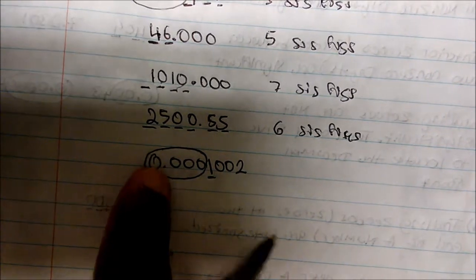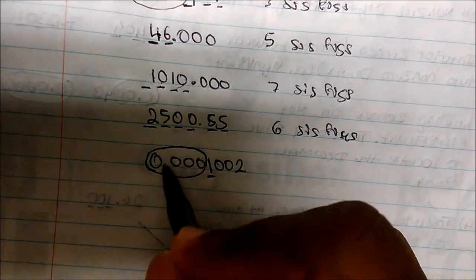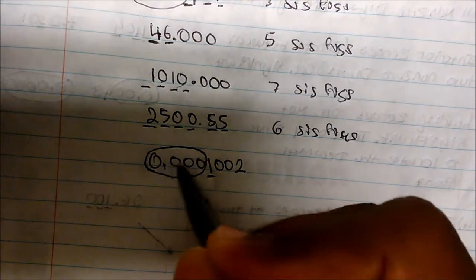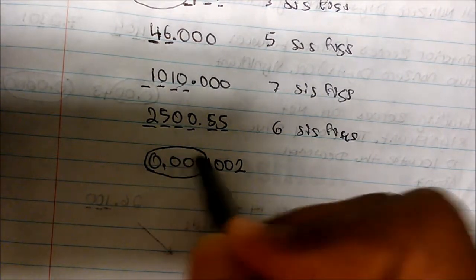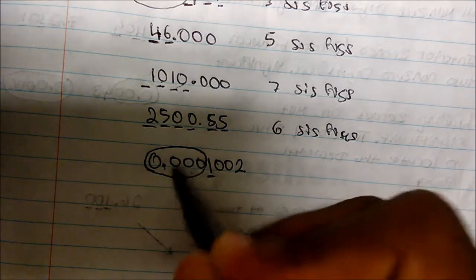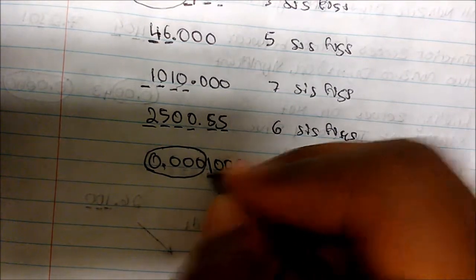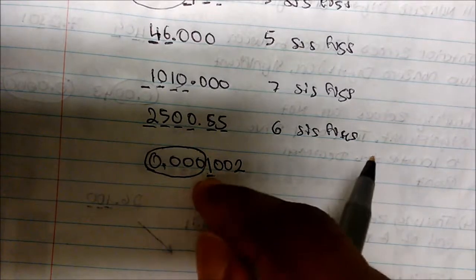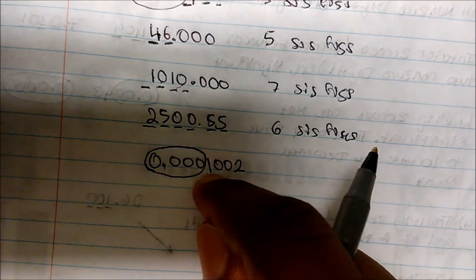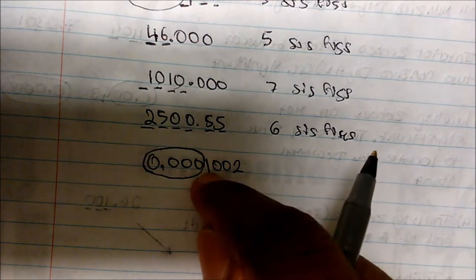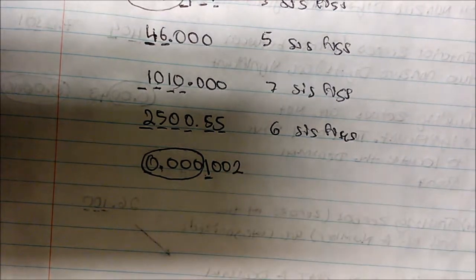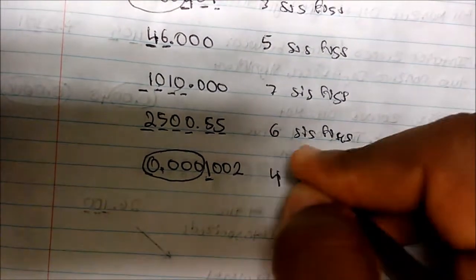We can't just say any zero after a decimal point is significant, because these are after the decimal point, but they're still leading zeros. So because after the decimal point we have a non-zero number, anything that comes after that has to be significant. And so this will actually have 4 sig figs.